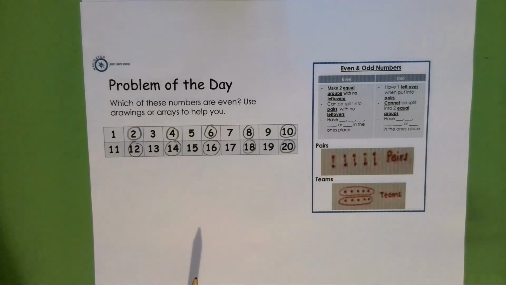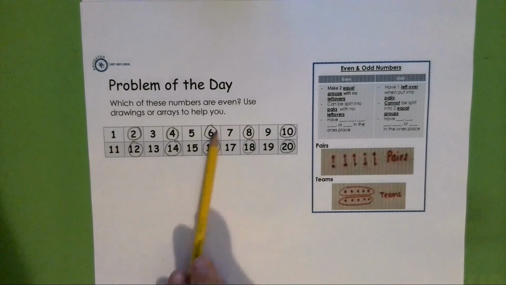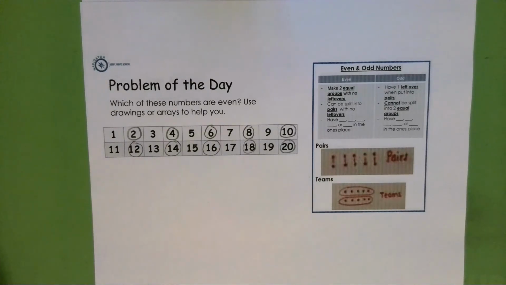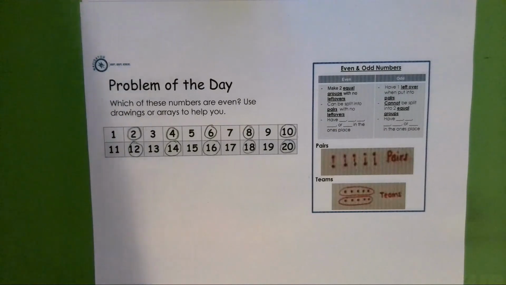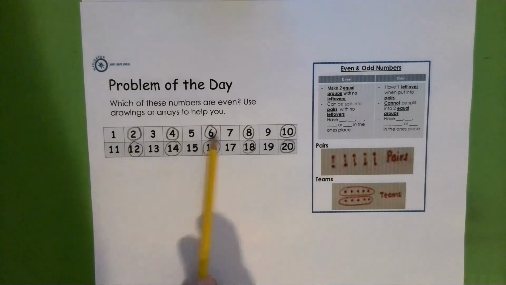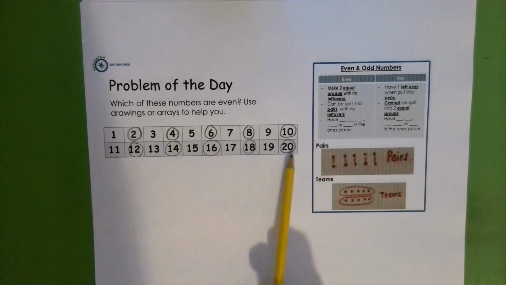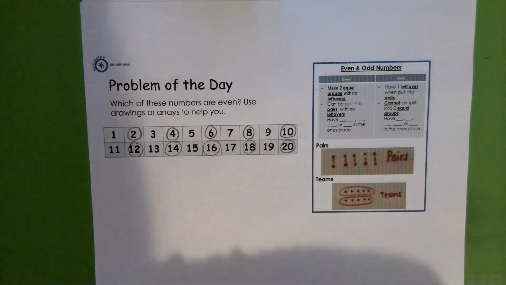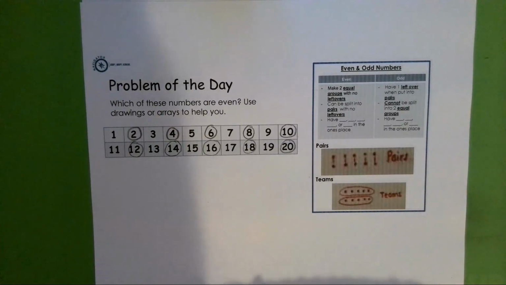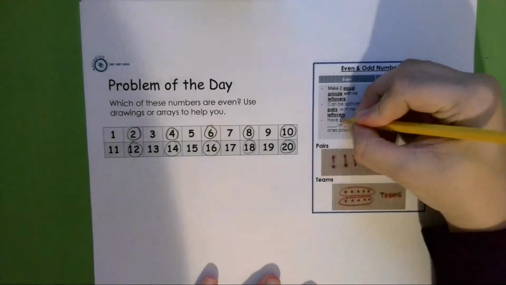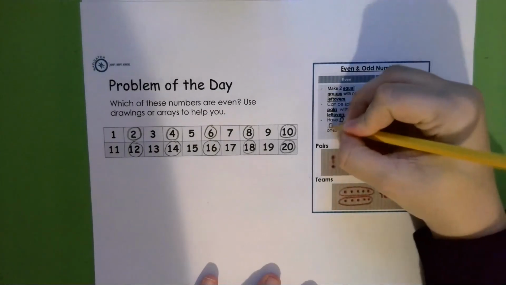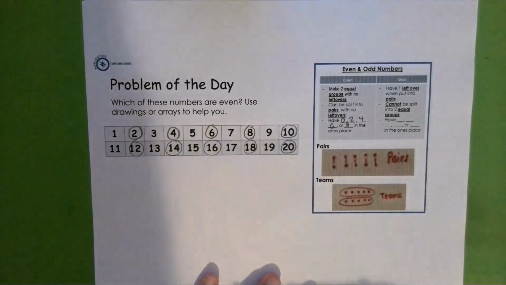What else do you notice about the numbers that we circled? I bet you said that all the numbers that we circled are even. And there's a pattern, and it starts at 2. It goes 2, 4, 6, 8, 0, 2, 4, 6, 8, 0. So now we know that even numbers have 0, 2, 4, 6, or 8 in the ones place.